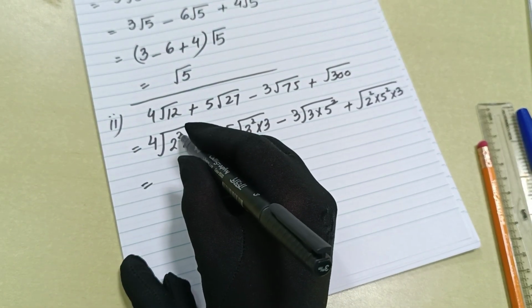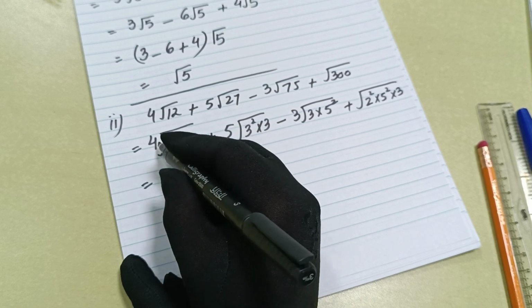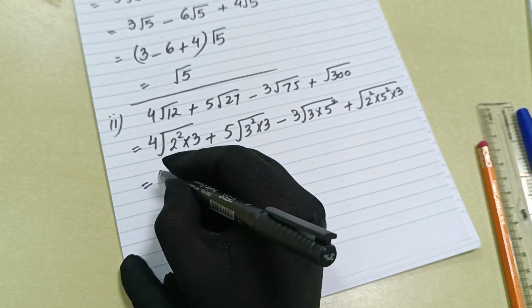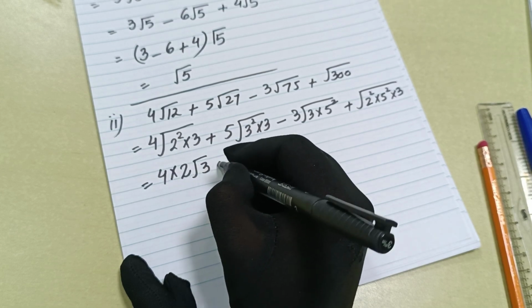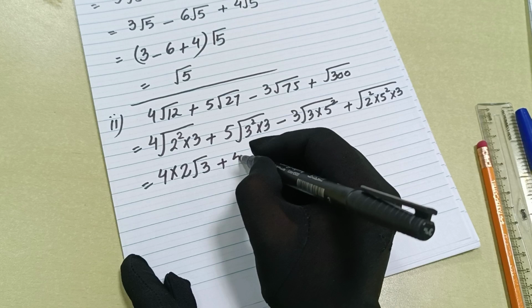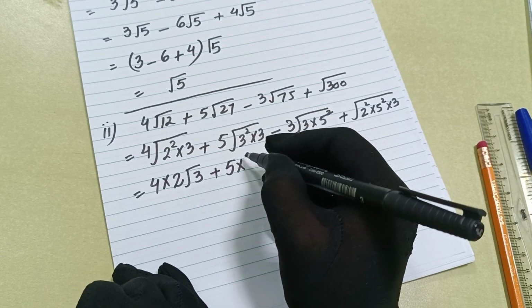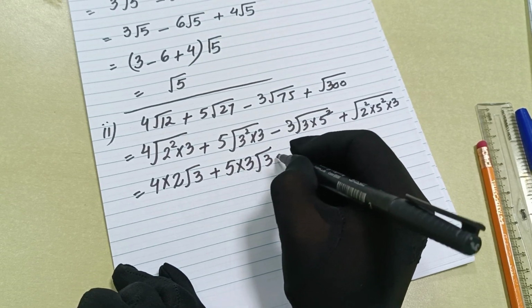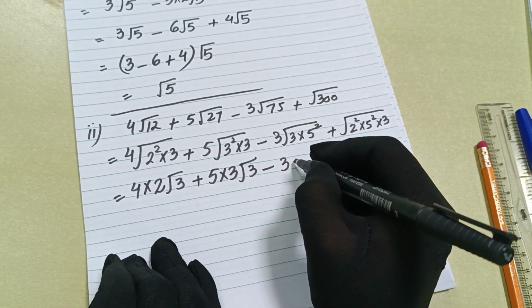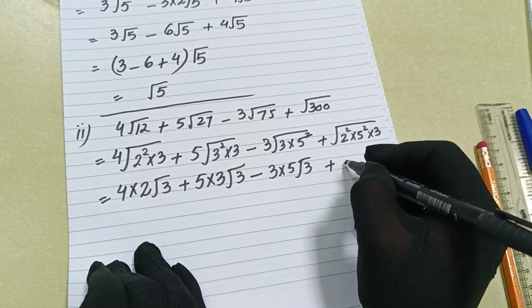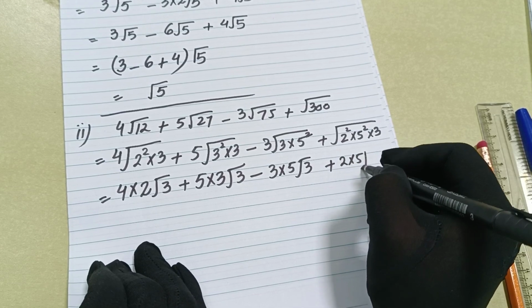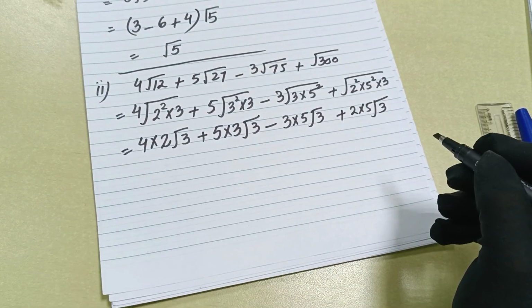This 2 square number will come out of the square root as a free number, so multiply it to the already present number. This 3 will come out of the radical sign. This 3 will stay inside. This 5 will come out of the radical sign. 3 will stay inside. 2 and 5 both will come out. This 3 will stay inside.